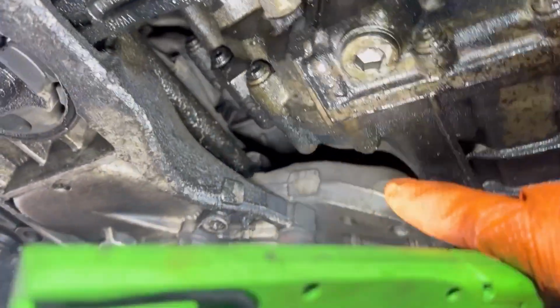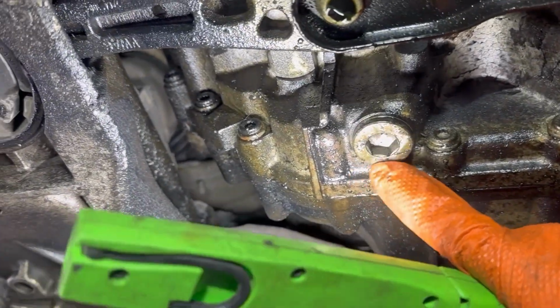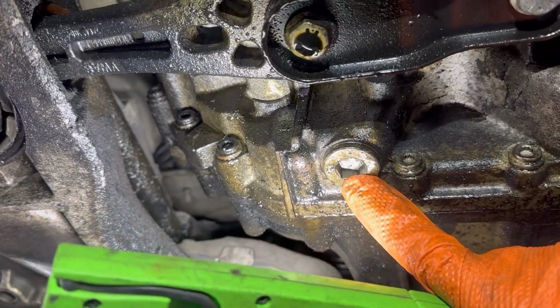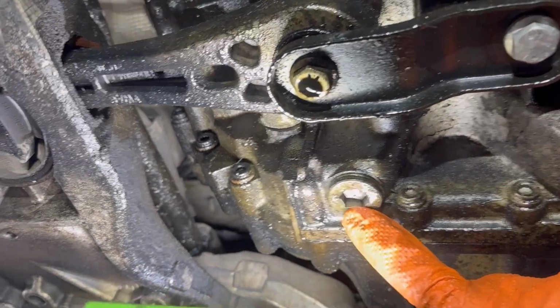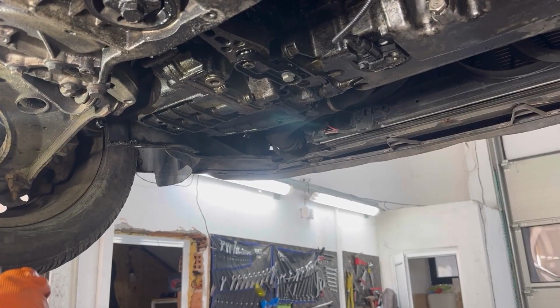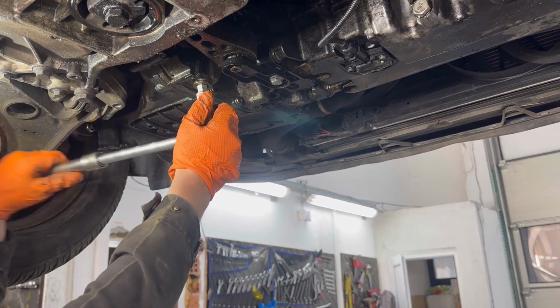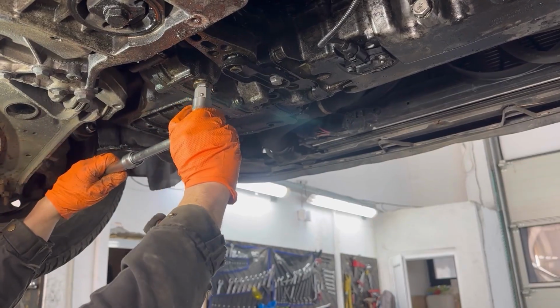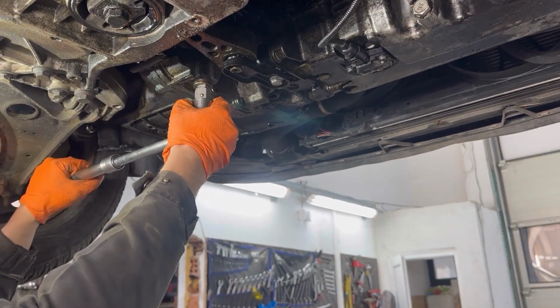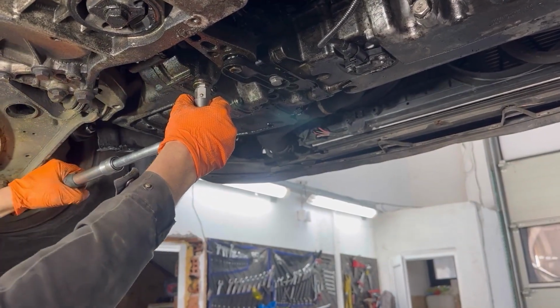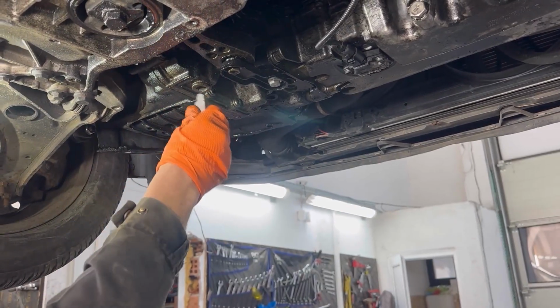Now we're going to go underneath the car and we're going to drain the transmission. This is the transmission drain plug and that's also the filler plug. First we're going to remove the drain plug. Once we remove the drain plug, there's going to be only about a liter of oil coming out.